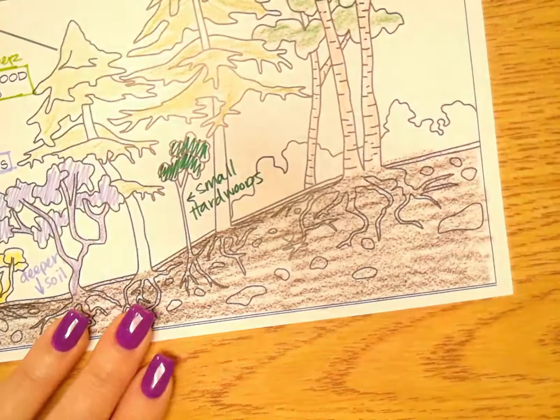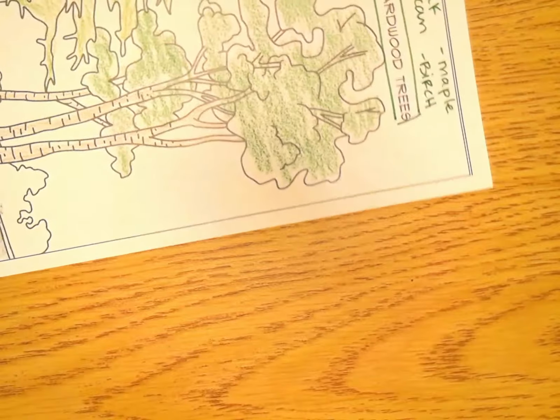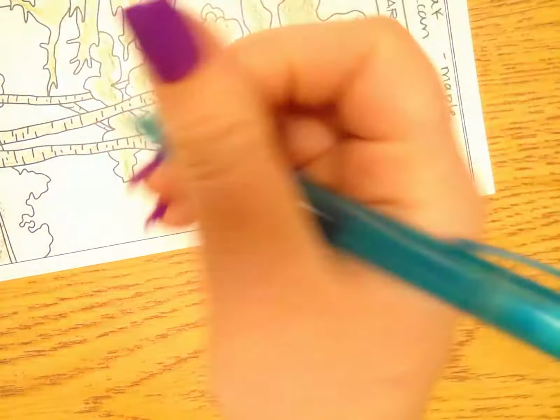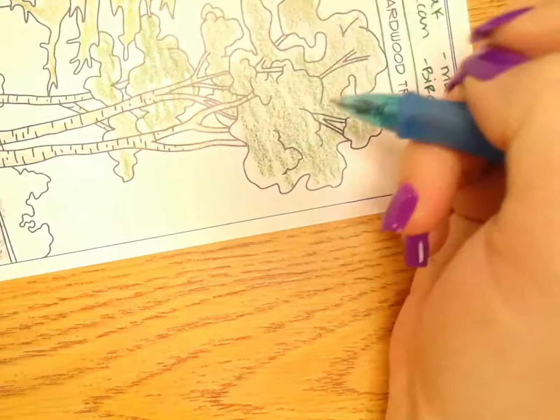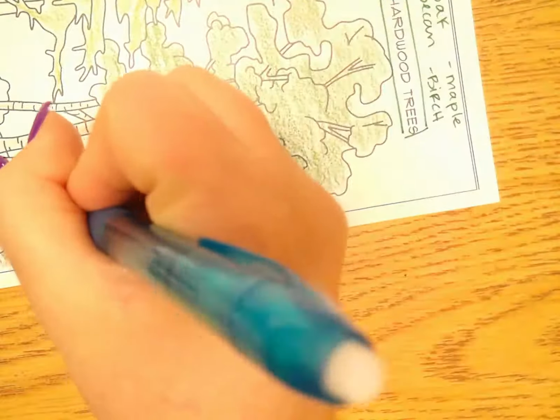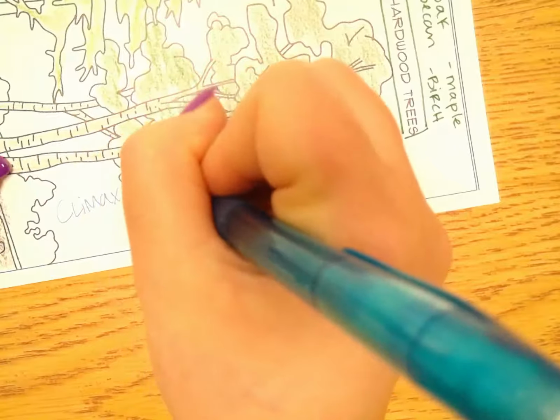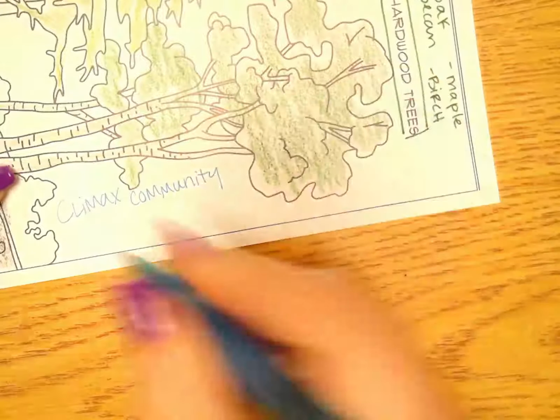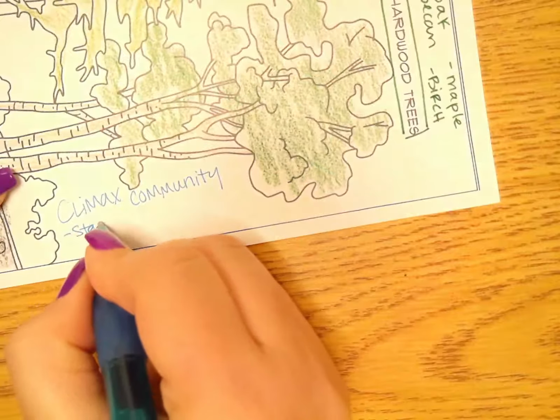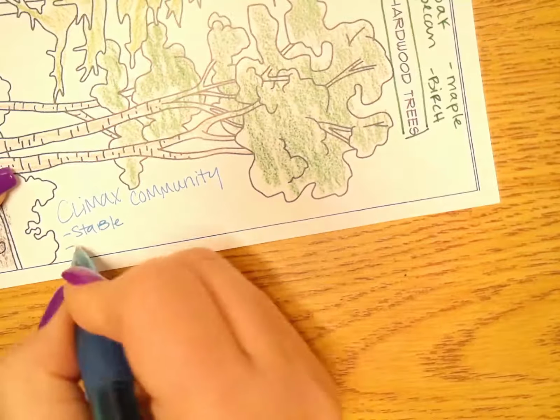Now, we're going to turn our notes sideways, and I'm going to go back to my blue so that I remember that with secondary succession, the goal is still to get to this climax community that is stable and changes very little.